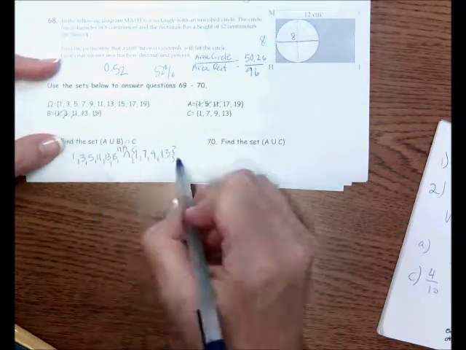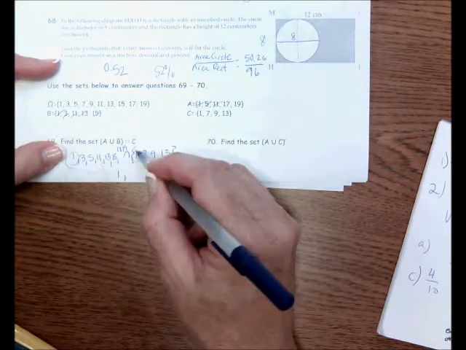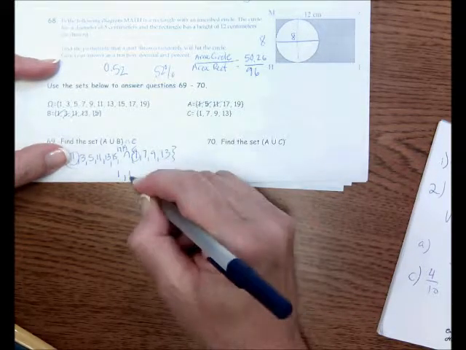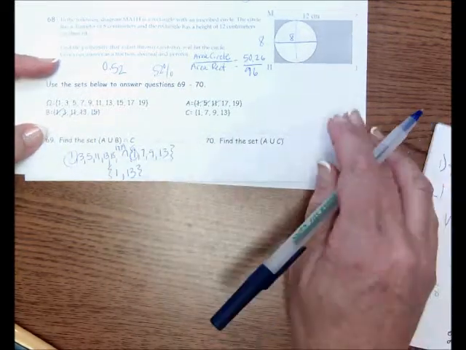And now I want to know the intersection between the two. So what do these have in common? They have 1 in common, they don't have 7 and 3, and they don't have 9, and they have 13 in common. So this would be my answer to my set.